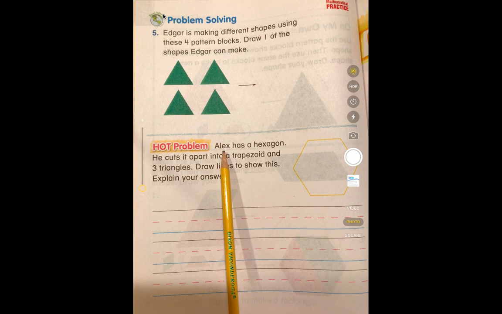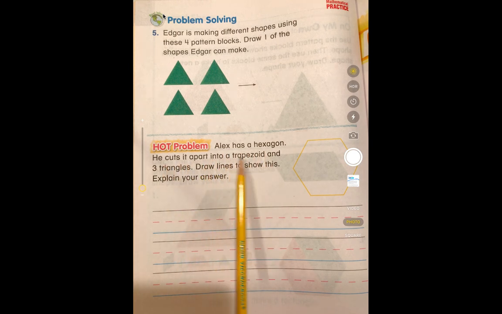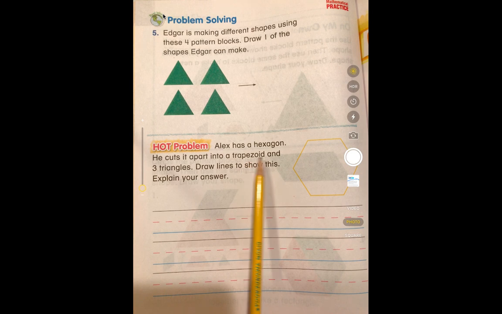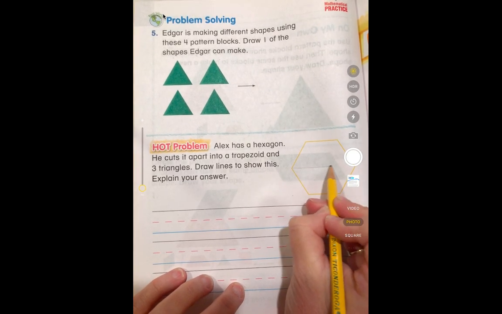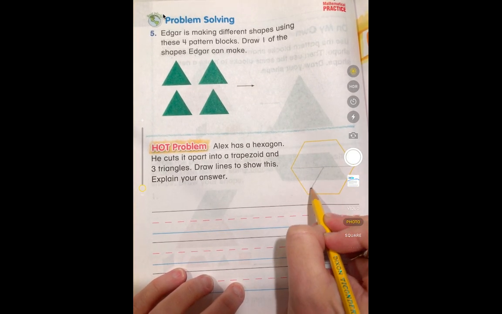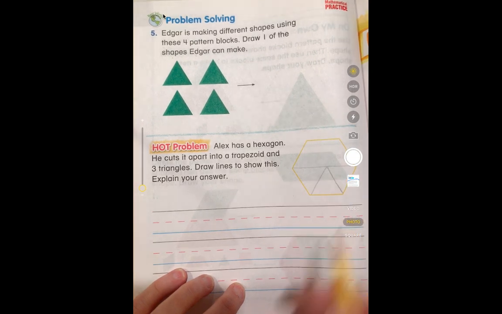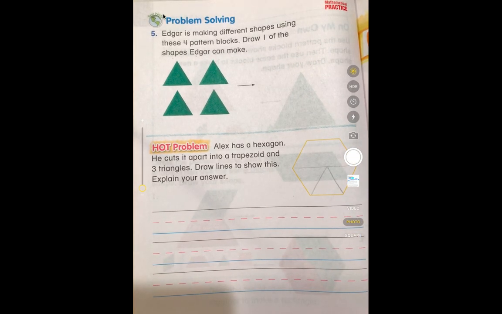The hot problem says Alex has a hexagon. He cuts it apart into a trapezoid and 3 triangles. Draw lines to show this. So how would we do this together? Well, we would draw our trapezoid and our 3 triangles. Boys and girls, just do the very best you can do with this. Please do not get frustrated.